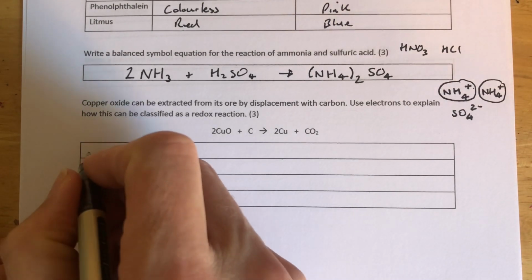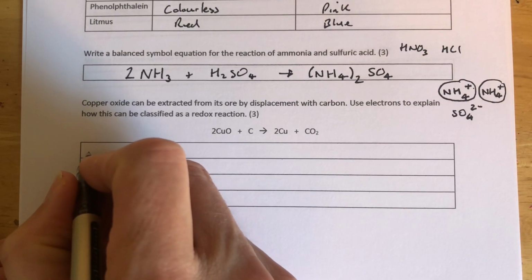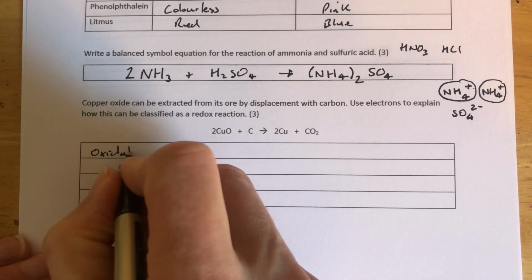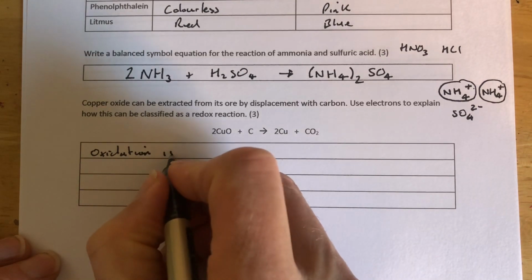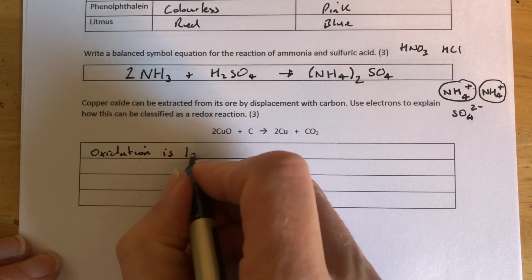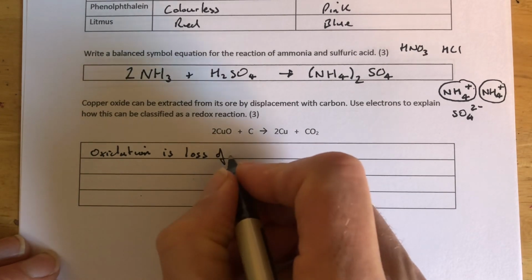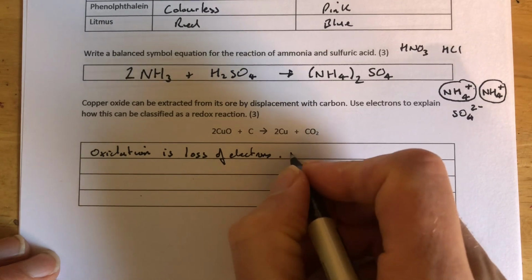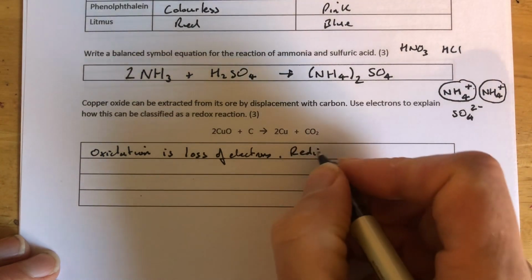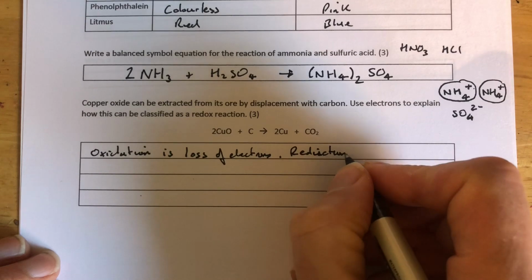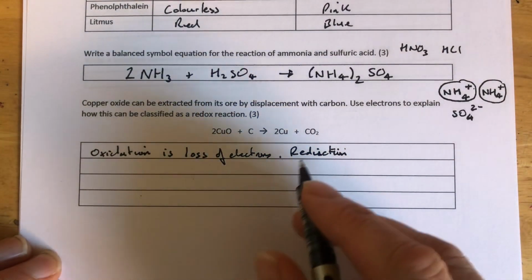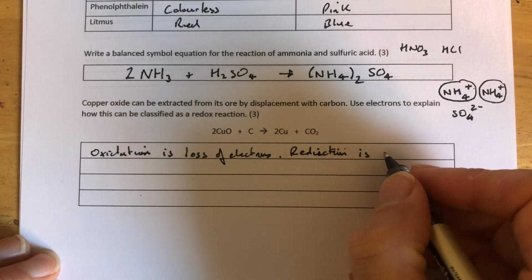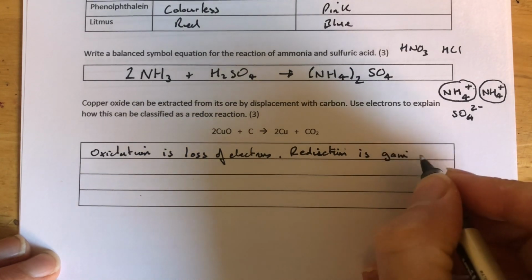is our mnemonic OIL RIG. And OIL is obviously spelled OIL, so the O stands for oxidation, the I stands for is, and the L for OIL is loss, and it's of electrons. So that's our OIL. Now RIG, so we've got reduction, starts with R, so does RIG, and then the I again is, and G is gain in RIG, gain of electrons.